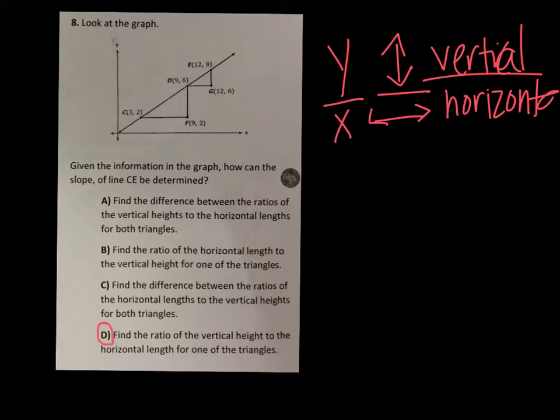And another word for left and right is horizontal. So then when we look at our answer choices, we know that it's a ratio of vertical to horizontal. So it definitely cannot be C, and it definitely cannot be B, because they're saying horizontal to vertical. So it's between A and D. But you do not need to know the ratio for 2 triangles. You only need to know for 1 triangle. So that is why D is the correct answer.